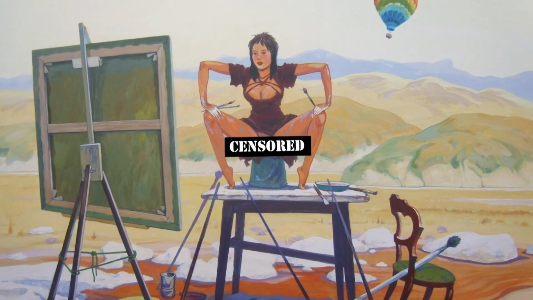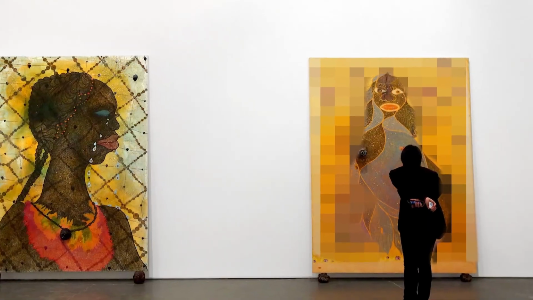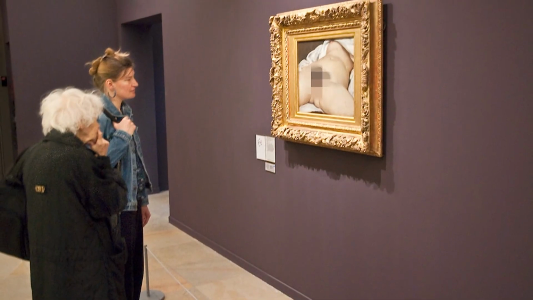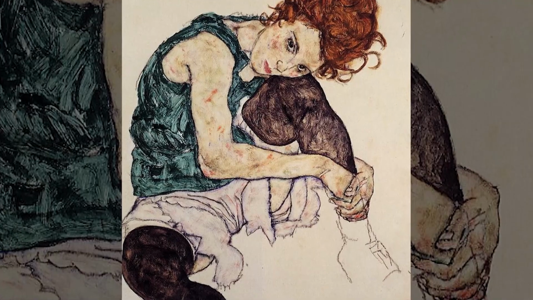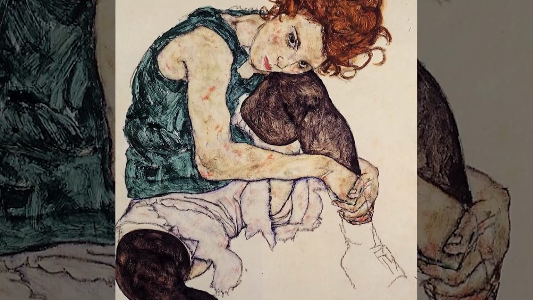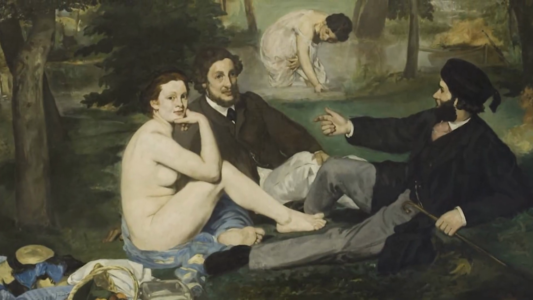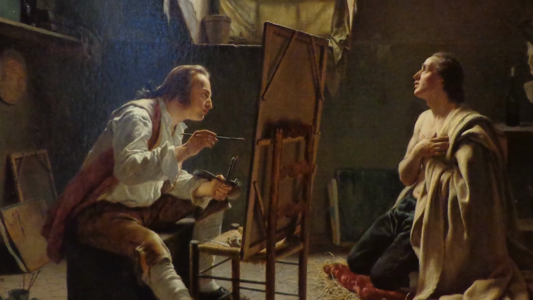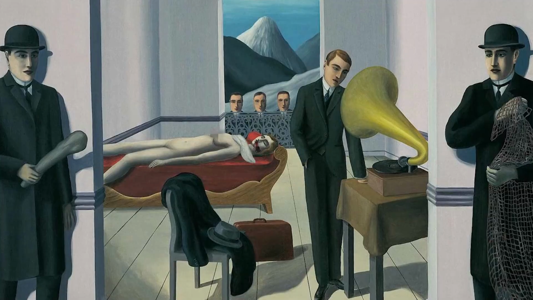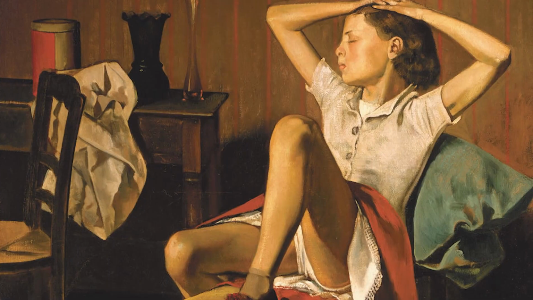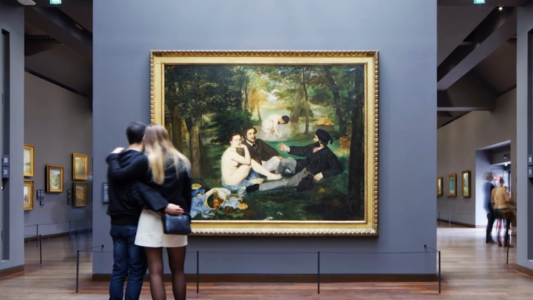So, why is art censored? These works remind us that art often challenges societal norms, confronting us with uncomfortable truths or pushing us to see the world in new ways. Censorship, in many cases, reveals more about society's insecurities and taboos than about the artworks themselves. Art, by its very nature, is meant to provoke, inspire, and sometimes disturb. The power of these censored works lies in their ability to spark conversations that might not happen otherwise.